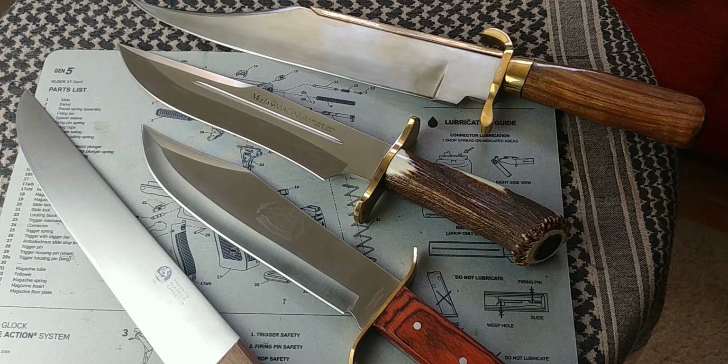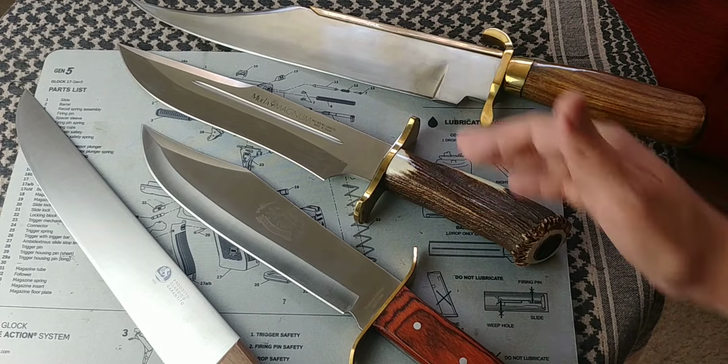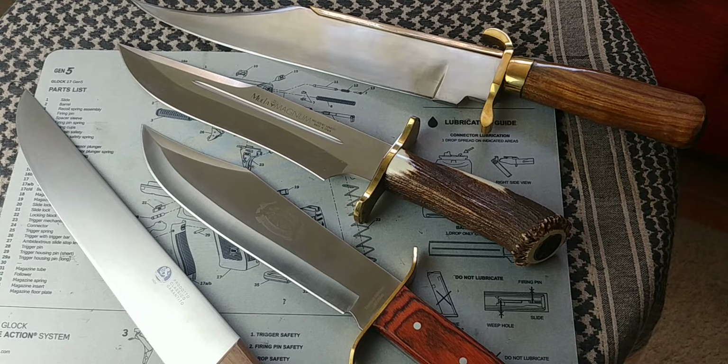and what's behind all the confusion around it as well, because you've probably heard "Bowie knife" 1,000 times, especially if you watch this channel, if you're anything of a knife enthusiast, and you probably assume that these are all some kind of Bowie knife, right? But where does this all come from?